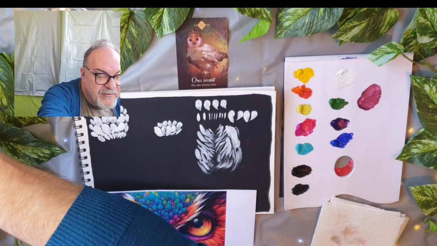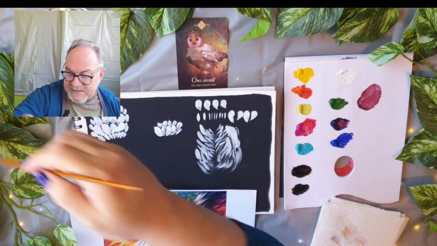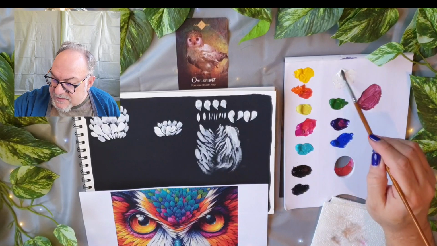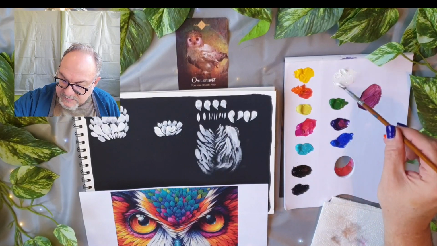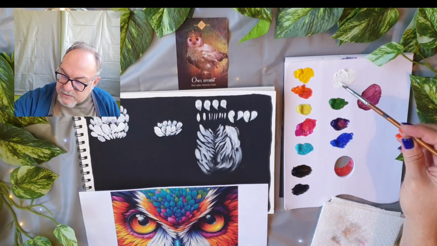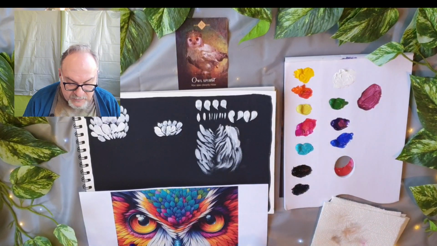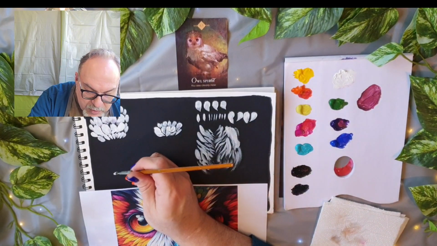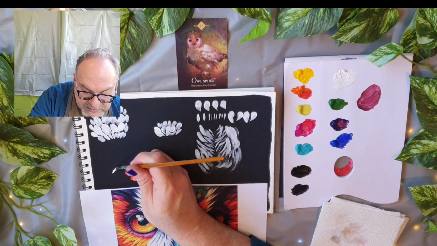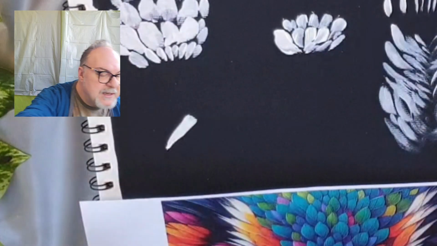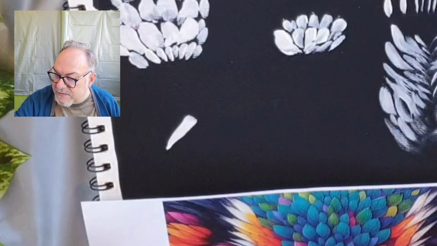So I like to have a variety of brush sizes around, and let's try some of these similar brush marks. I'm just going to roll it in my white. Let's try some of these diamond shaped marks. Point, down and out. Let's add a bit of water to our paint.